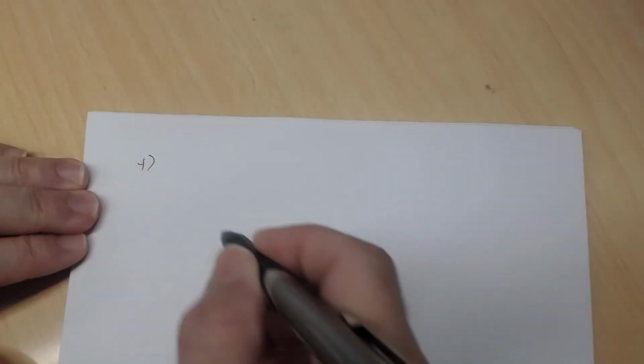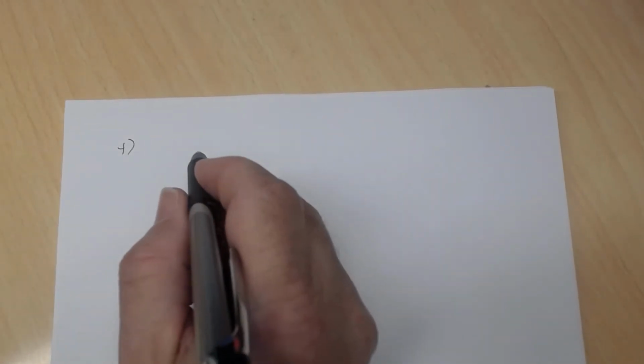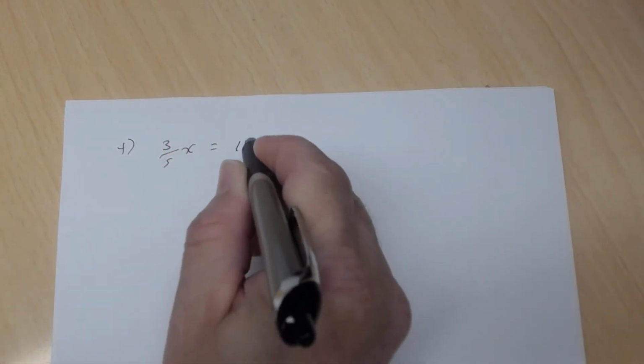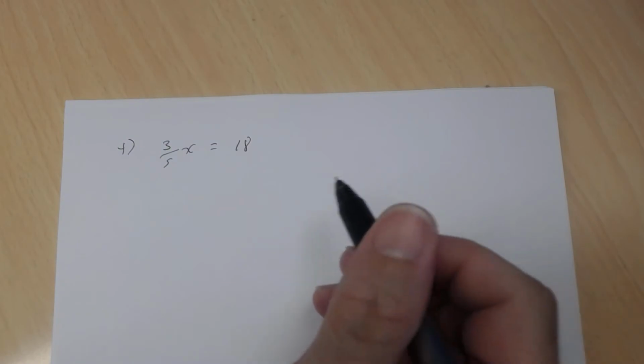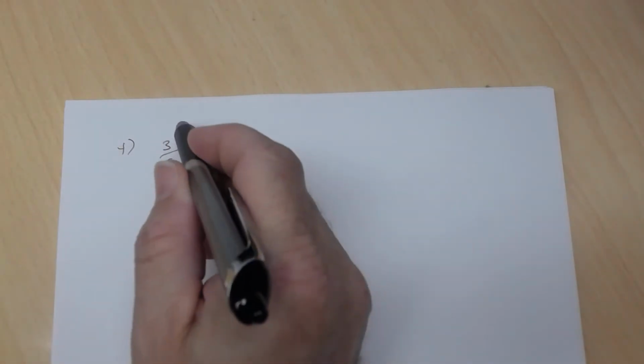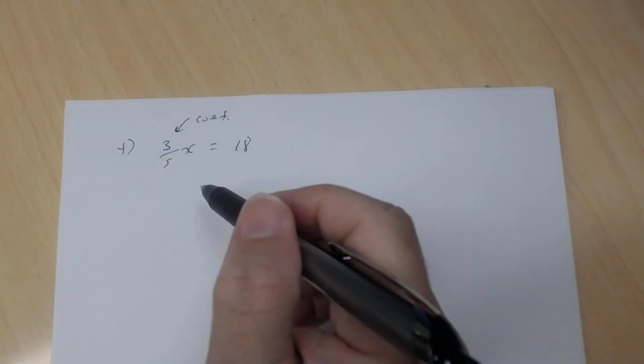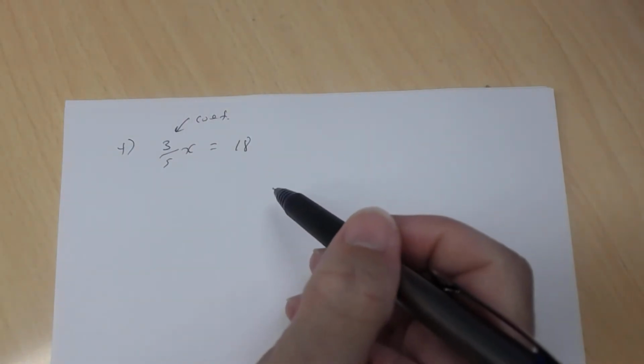All right. Number 4. All right, now look at number 4. So number 4, we have 3/5 x is equal to 18. So 3/5 x is equal to 18. So the coefficient here is 3/5. So that's your coefficient. And we're going to do this in a couple ways. So the first way will be the same way we did these.